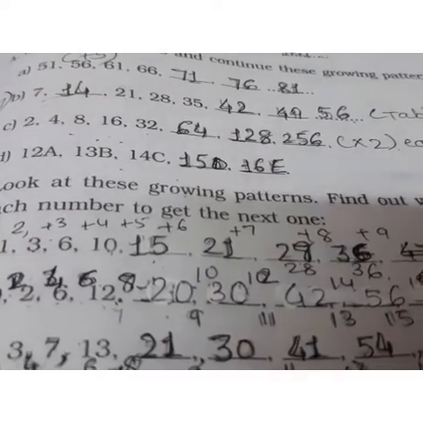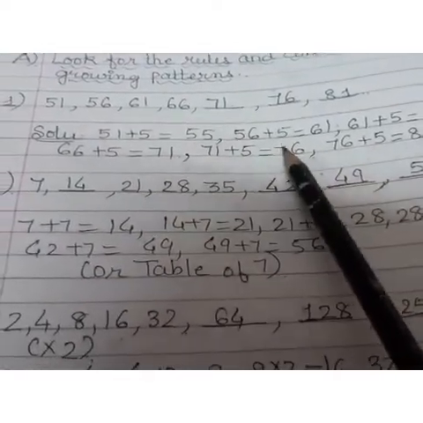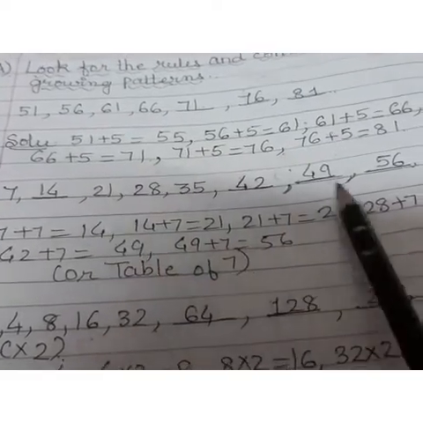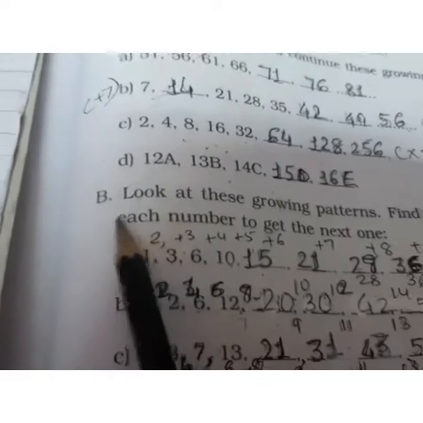Now we move on to the next question. As I explained to you in the textbook, the question A, the same I have done here in the notebook, and the same way you will write it in your notebook. I have explained how to get the numbers in the notebook, and how the solution of these will come. You will have to do it like that only. Now we move on to the second one.